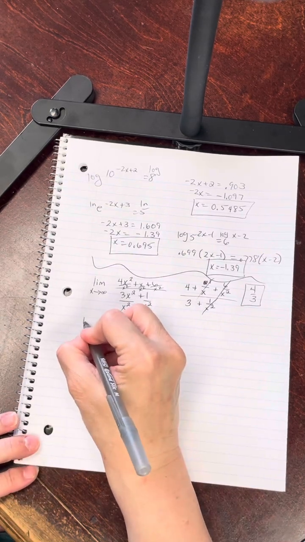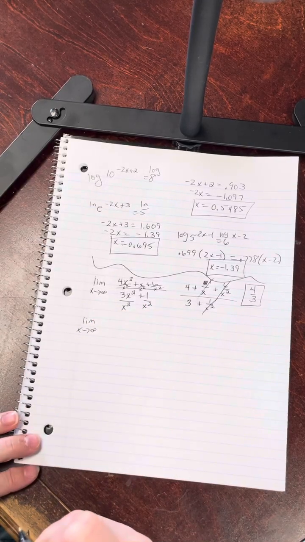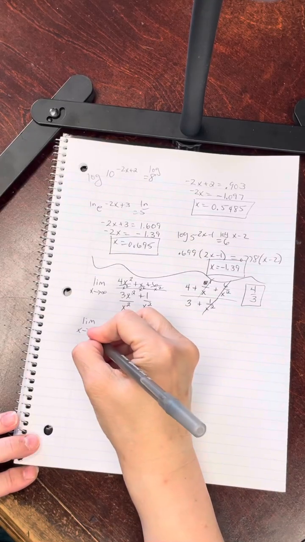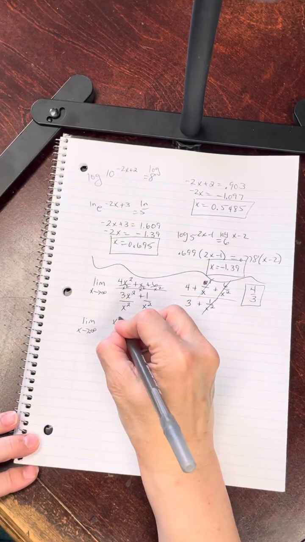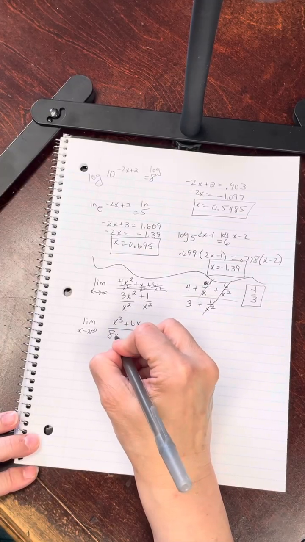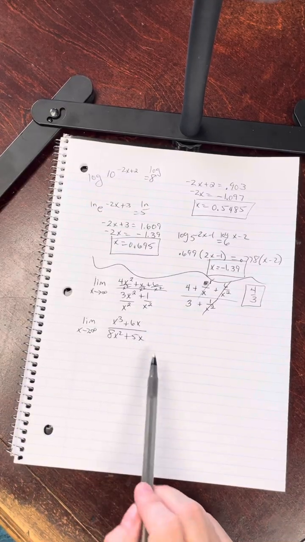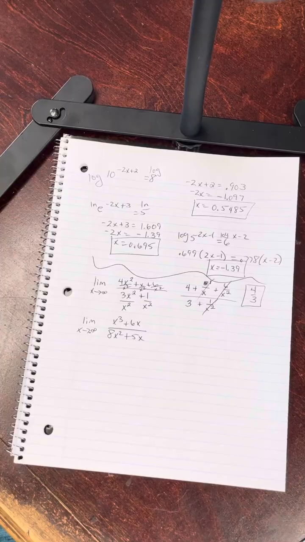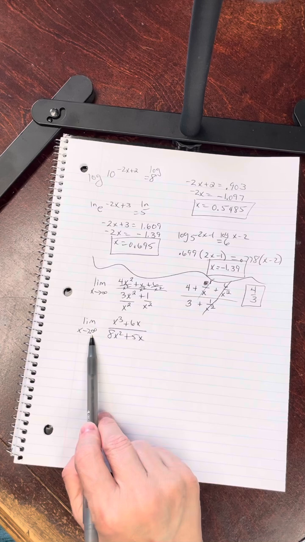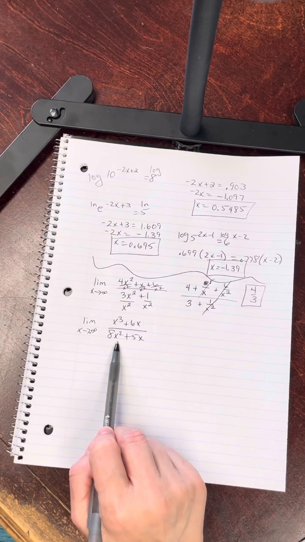In example 2, it says to evaluate the limit as x heads to negative infinity, and it gives us x cubed plus 6x over 8x squared plus 5x. Again, I might be able to factor an x out of these and cancel that off, but since I'm plugging in negative infinity anyway, I'm just going to go ahead and do what we did last time and divide everything by x squared.